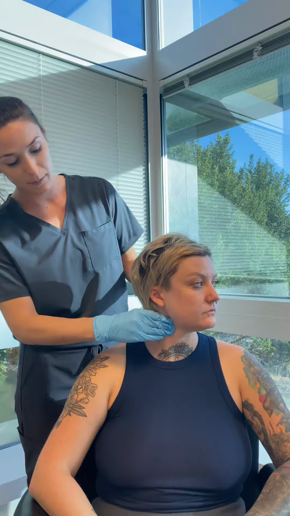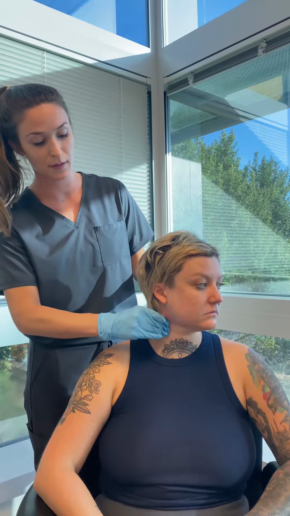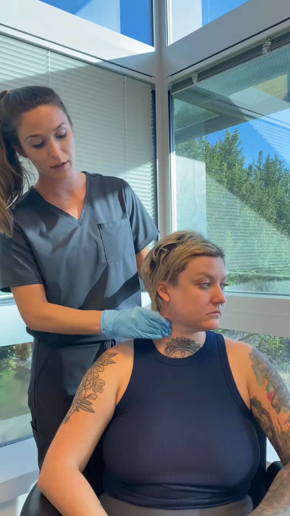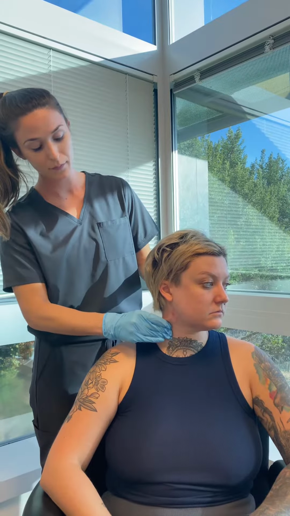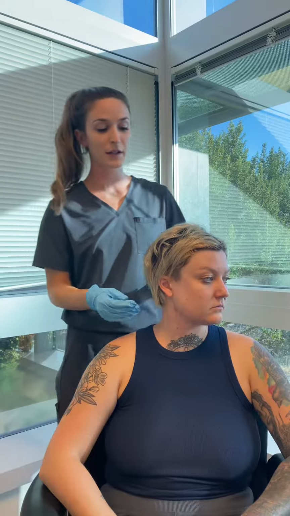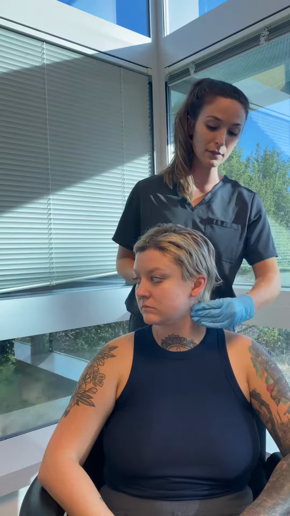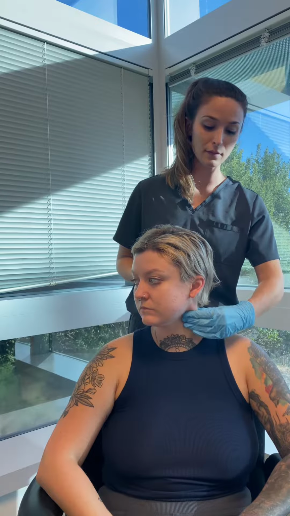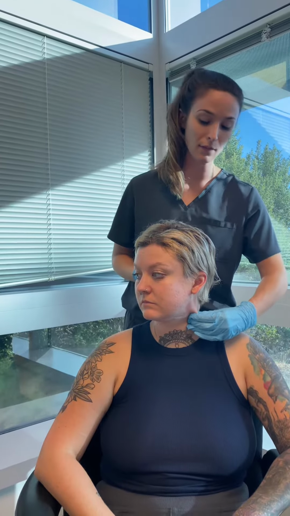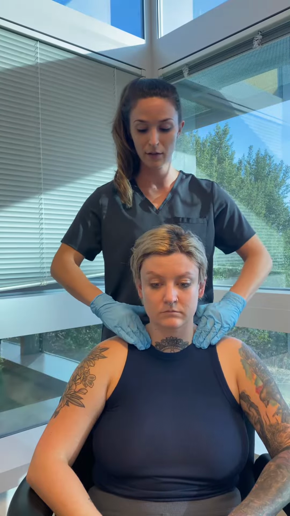So by this, I'll have her turn to her left, and I'm going to be palpating her sternocleidomastoid, and I'm checking for the medial or posterior nodes using light pressure. And then I'll ask her to turn to her right. Next, I'll check the supraclavicular nodes. So that's going to be right above her clavicle. Just use light pressure.